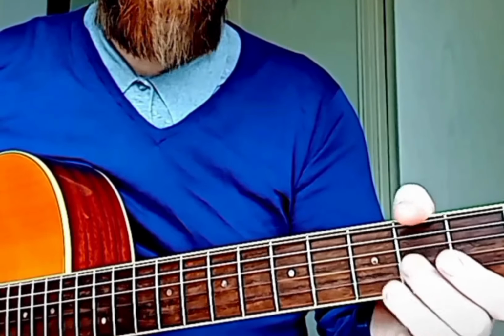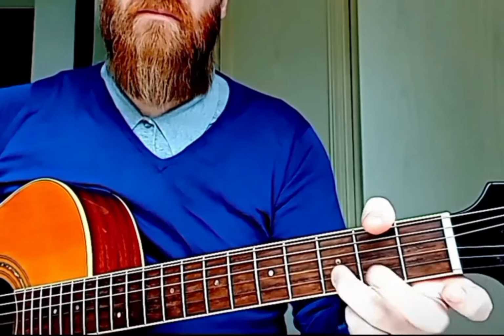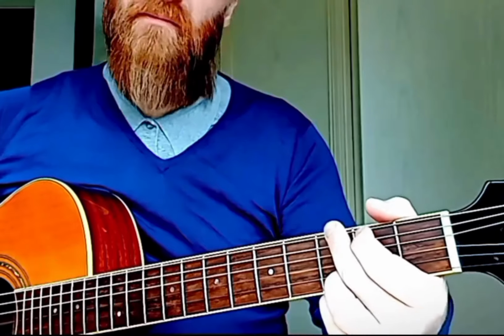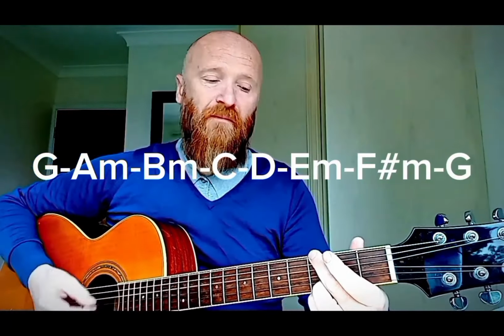So if we just continue doing the second box, last week this is the first box. I also showed the G major scale within that as well. You remember this? I also showed the chords within the key of G. So let's do the second box.